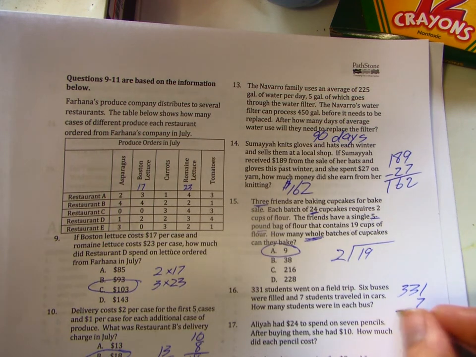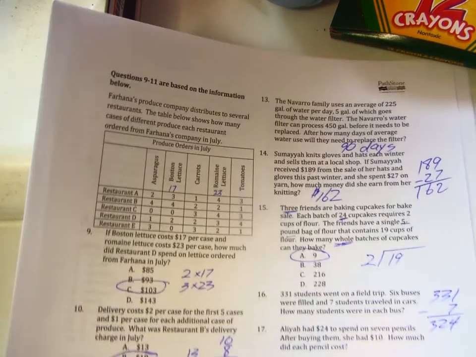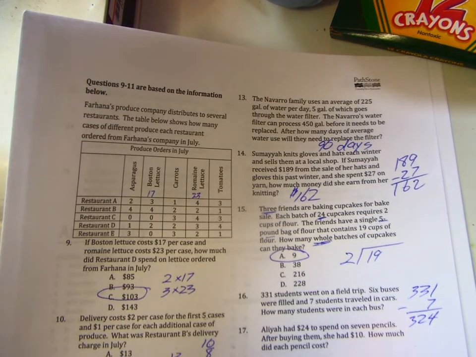Subtract the 7 to find out how many went in buses. You can use your calculator. You would get 324. Now you know that 324 kids went on the buses, right? We want to know how many were on each bus. There were 6 buses, and they were filled, and they all held the same.